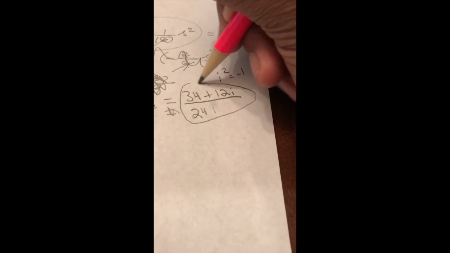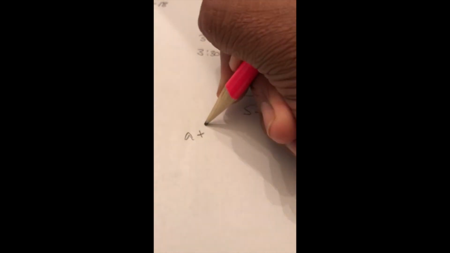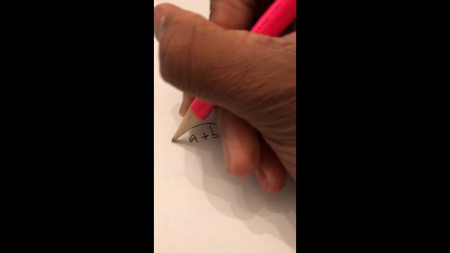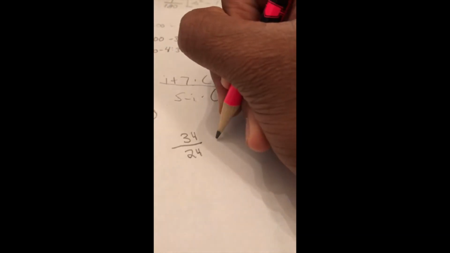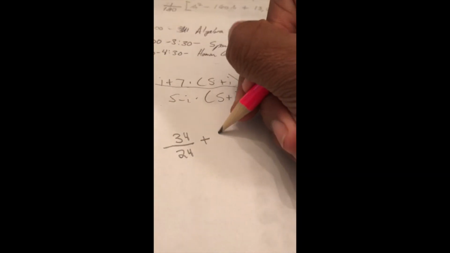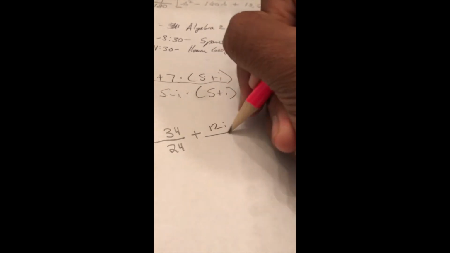But you have to put this in a plus bi form, the standard form for complex numbers. So since it's 34 plus 12i over 24, you distribute, so 34 over 24 plus 12i over 24.